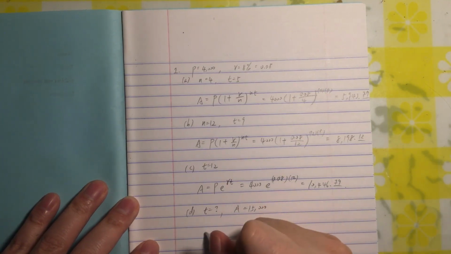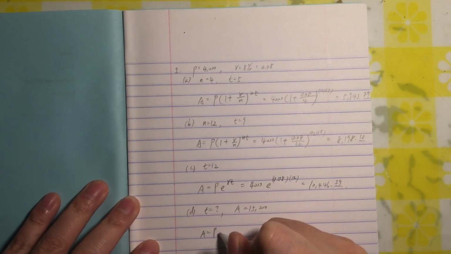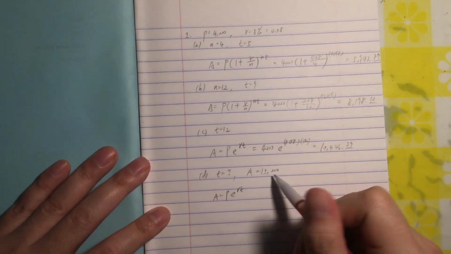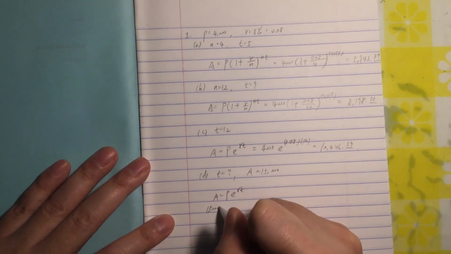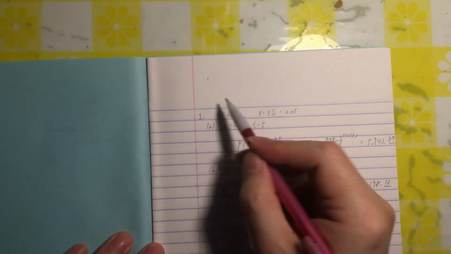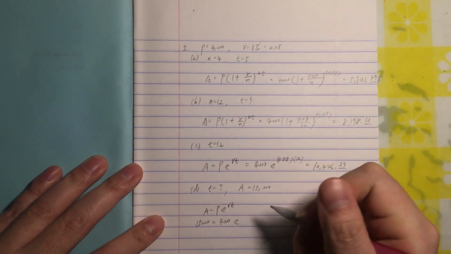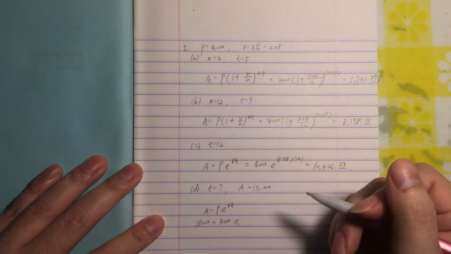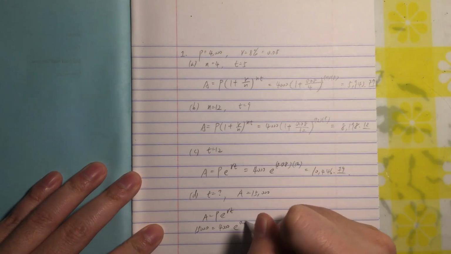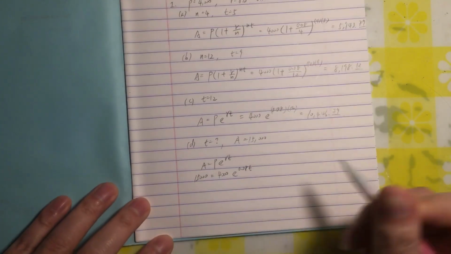So using the same formula for continuously compounded interest, A equal to P times e to the power of RT. We know the account balance is 15,000. Principal is 4,000. That's what's given. E to the power of RT. Here R is 0.08. That's what's given. We are looking for T. We don't know what T is. We're looking for time, so try to get T by itself.